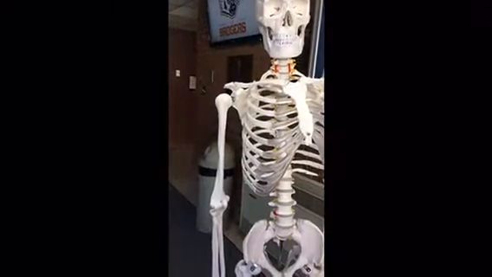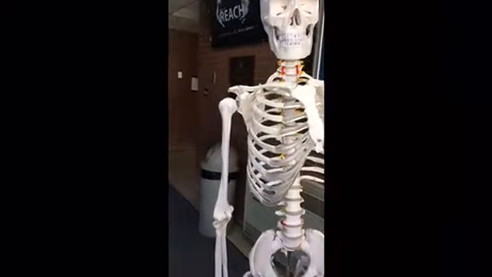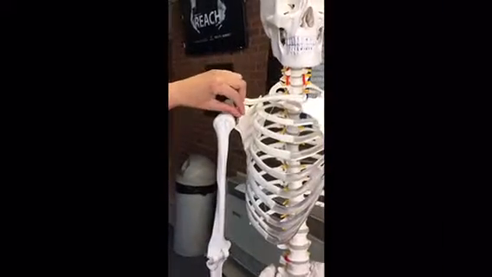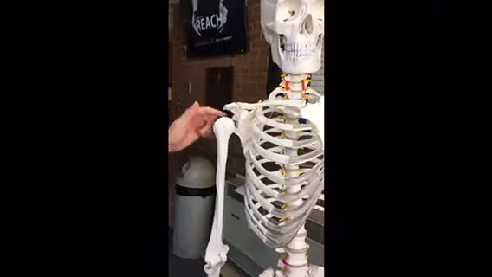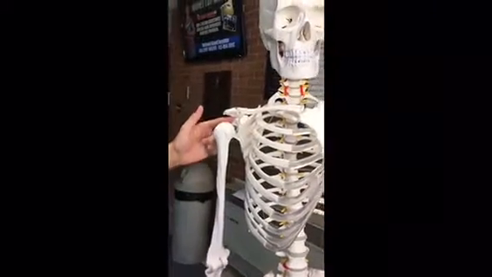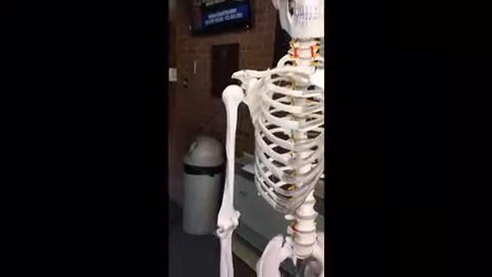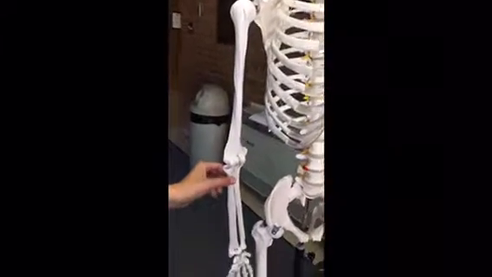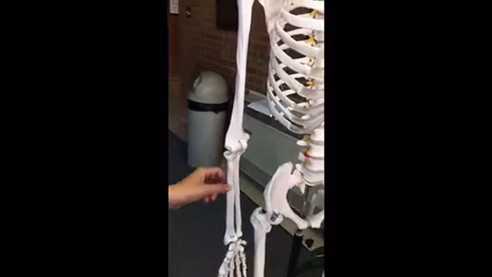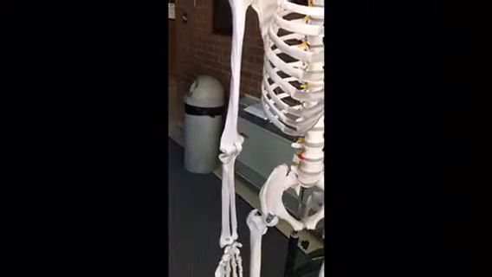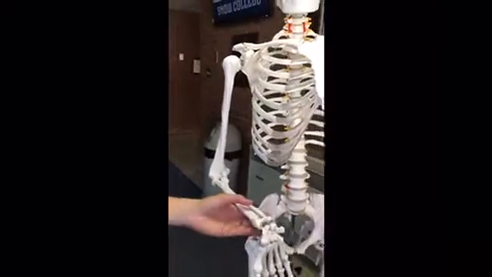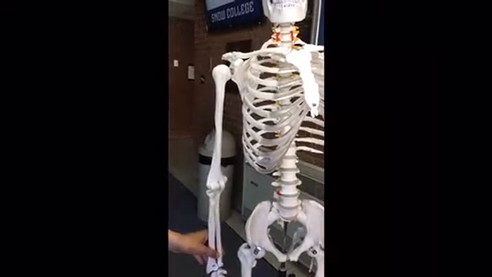So the origin of the biceps brachii: the short head is located on the coracoid process of the scapula, and the long head on the supraglenoid tubercle of the scapula. The insertion is the radial tuberosity and fascia of the forearm, and it flexes and supinates your forearm.